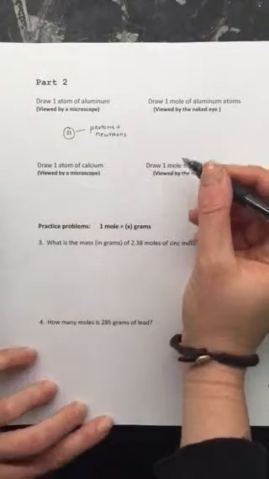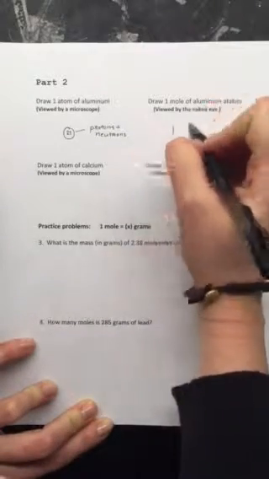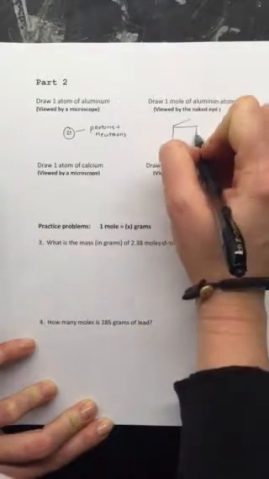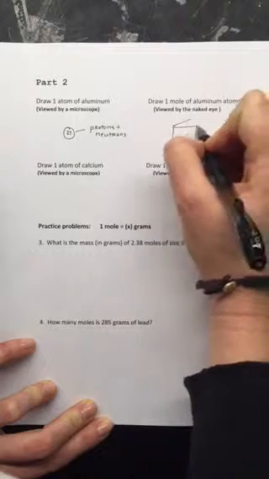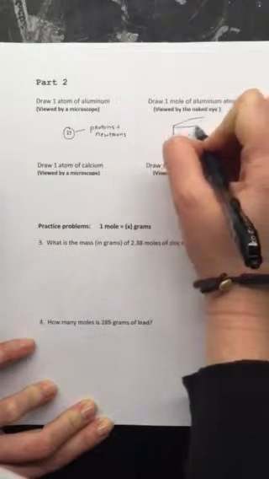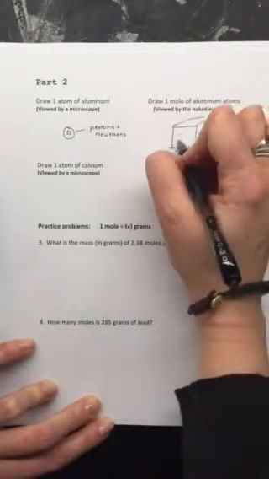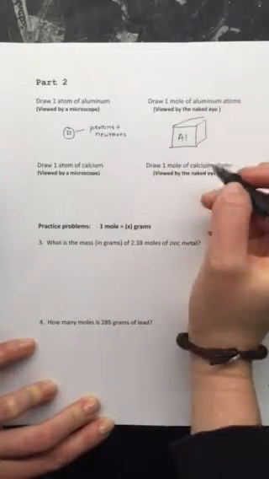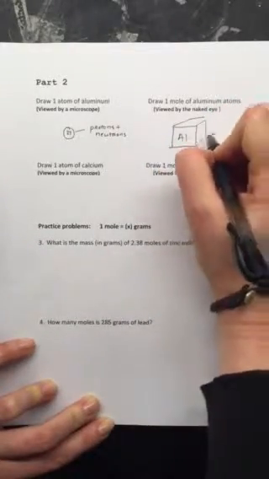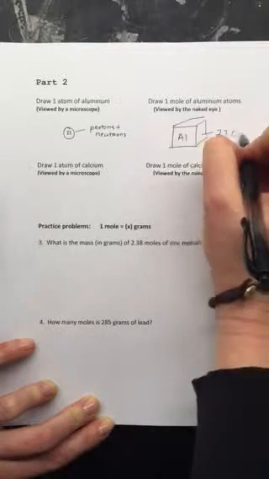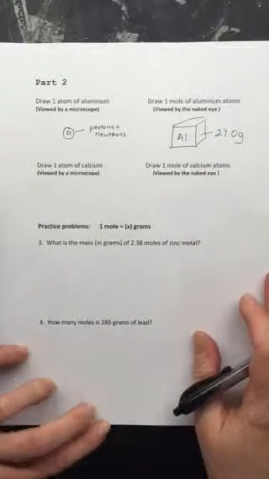So if we take 1 mole of aluminum atoms, it's going to weigh 27 grams. If we have this block of aluminum and we're saying it's 1 mole, it's going to weigh exactly 27.0 grams.